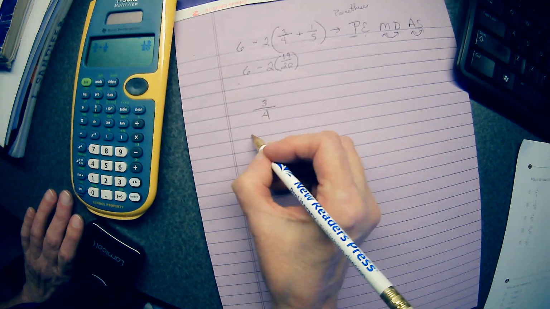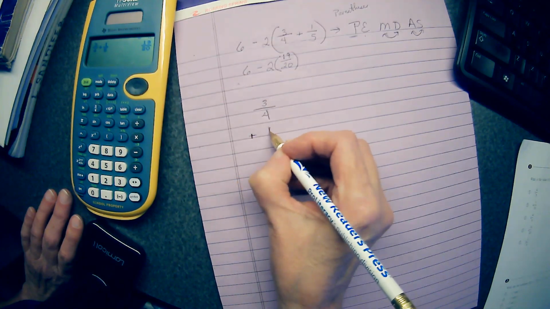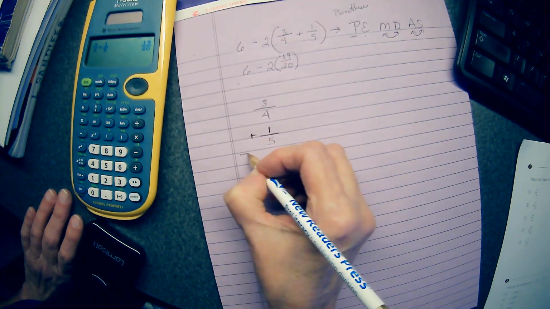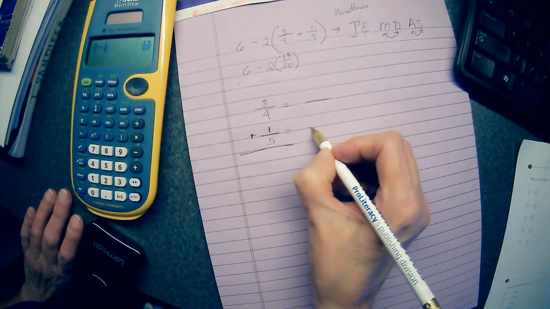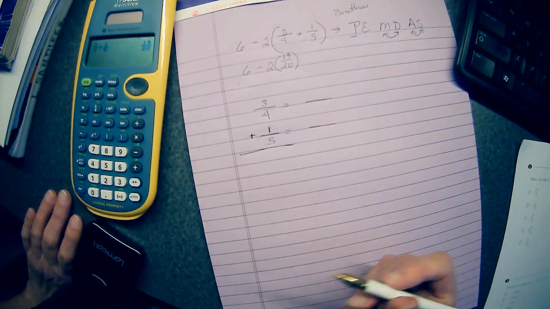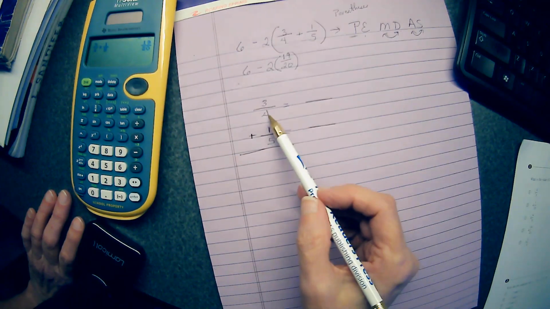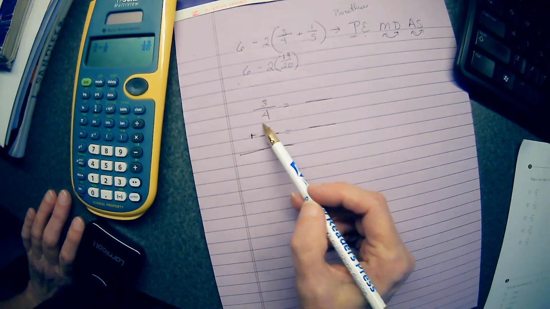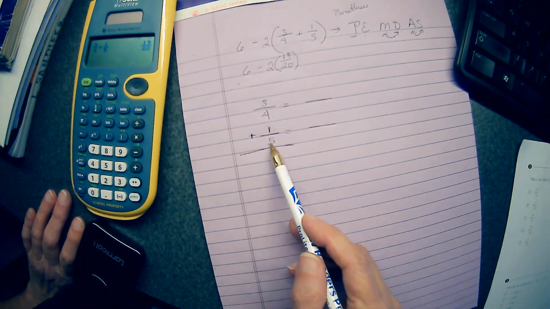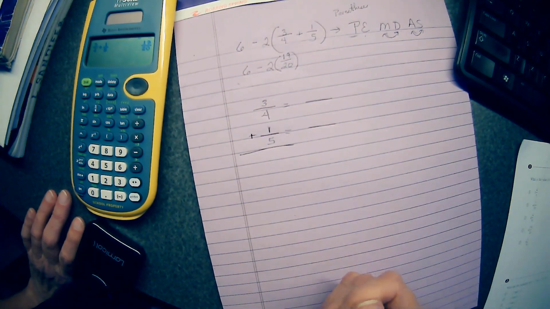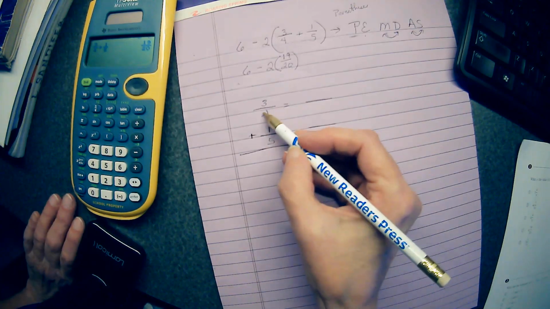So 3/4 plus 1/5. In order to add or subtract fractions, I have to have what's called a common denominator. I want to change 3/4 and 1/5 into something that 4 and 5 will both divide evenly into.